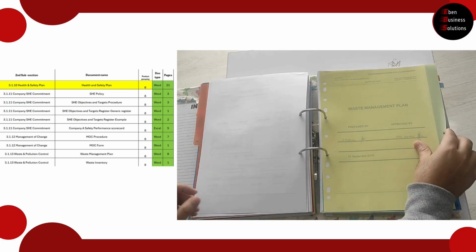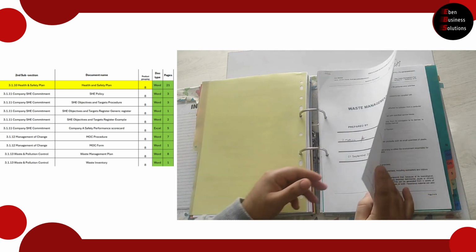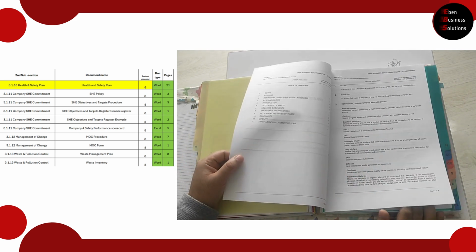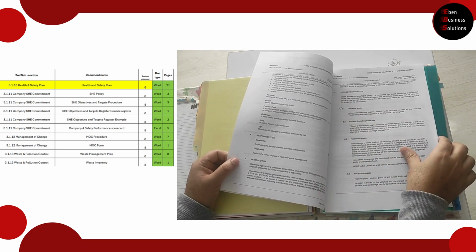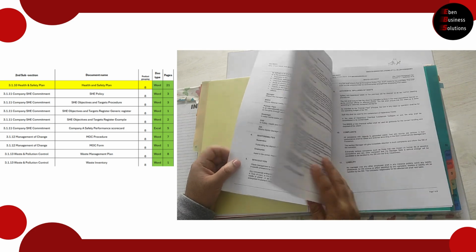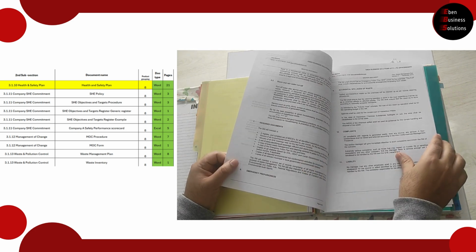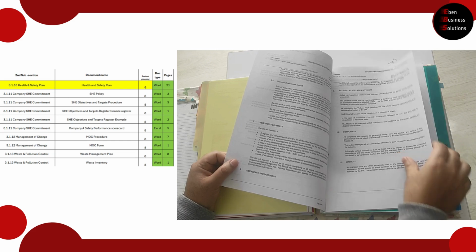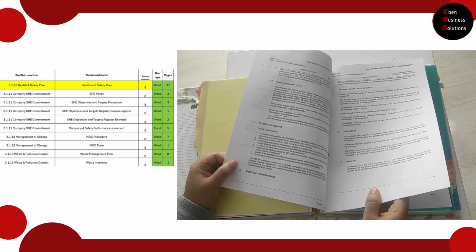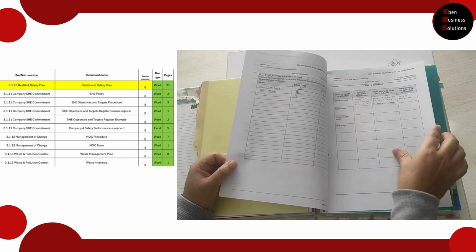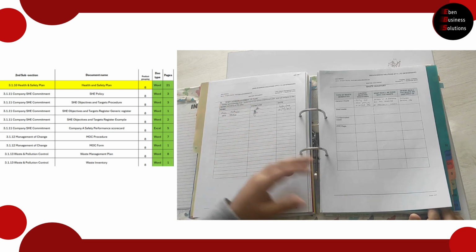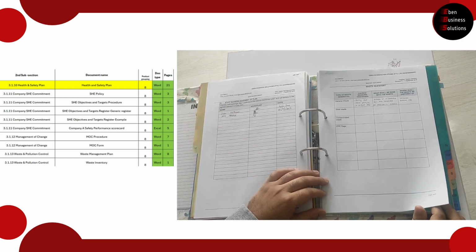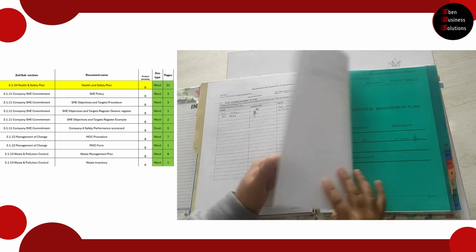Then going into the waste management plan. Every company produces waste, and you need to identify it and highlight how you are going to dispose of it in a safe manner. And then if there's any complaints received by the public, how do you then address those complaints? And then you create a waste inventory of what types of waste and how it is going to be disposed.